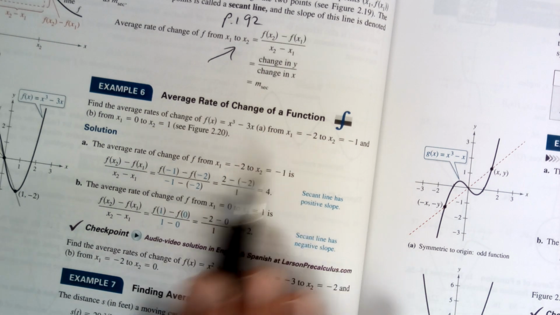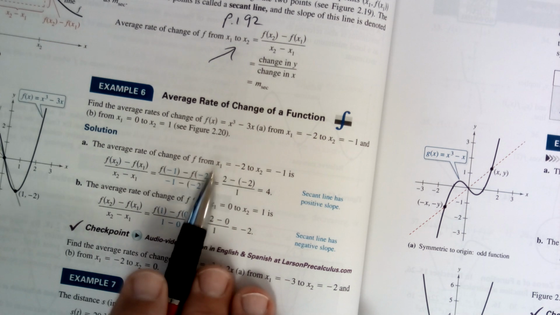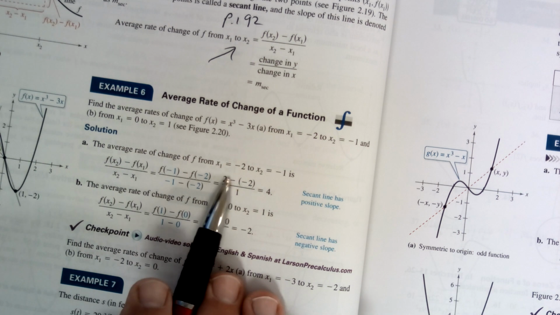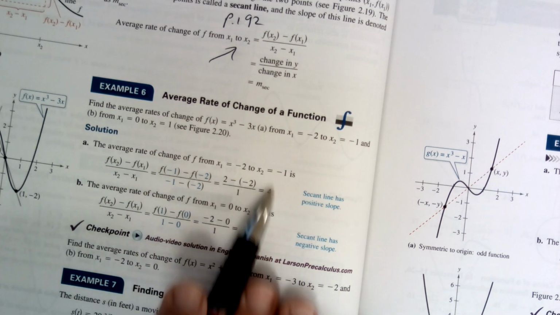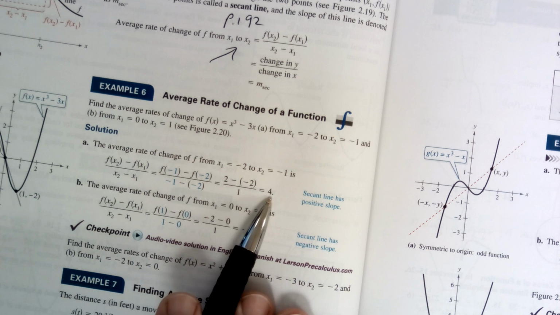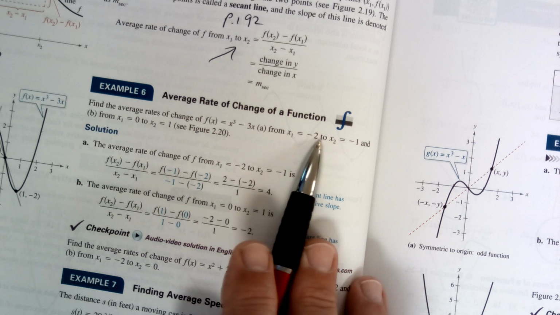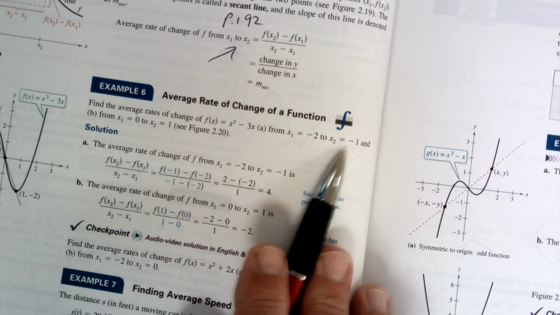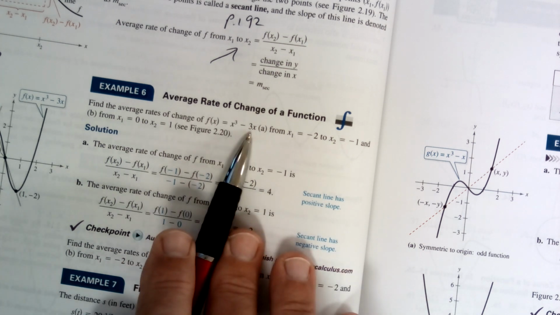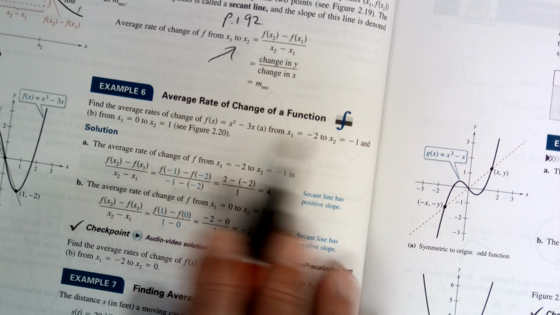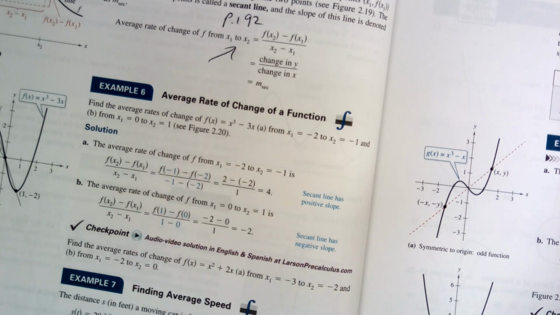I want you to read through this because what I just said is correct. On the bottom, it's slope, basically, okay? So for slope, it's your y's over your x's. So your x's are here. You can't find your y's till you plug them in, okay? So you plug in the x2 first and then the x1, all right? And example 7 is the same.